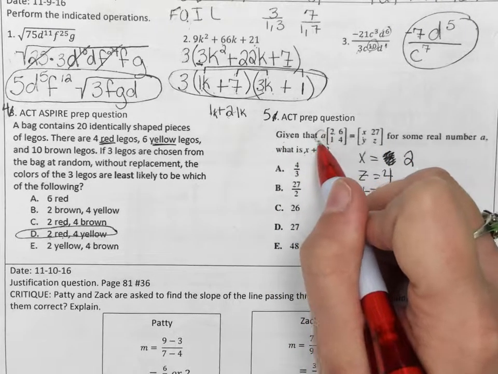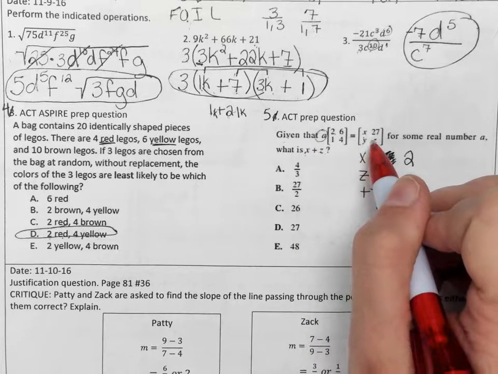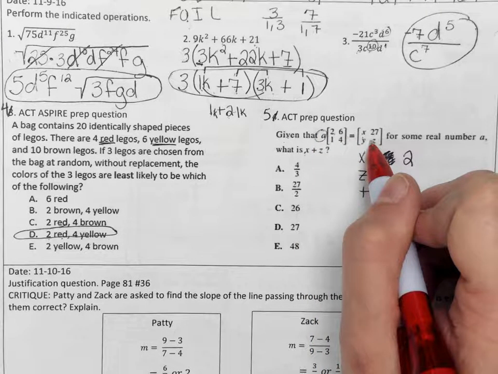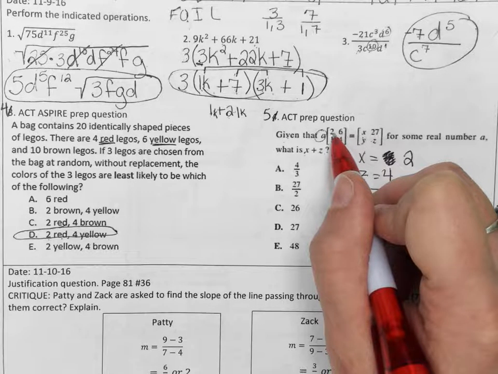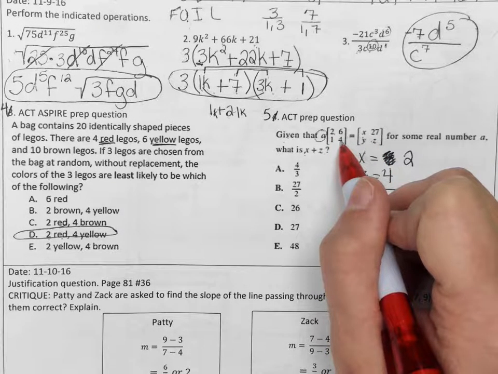Given that A, you'd have to divide 27 by 6 to find it, and then 27. Hold on. Let's see. X divided by 2. C divided by 4. How do you know?